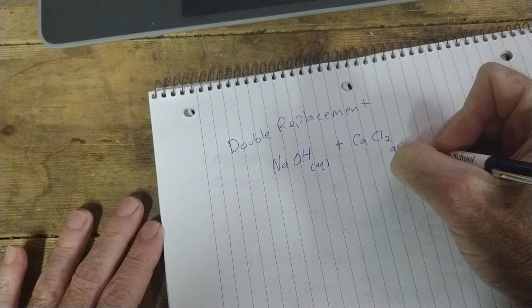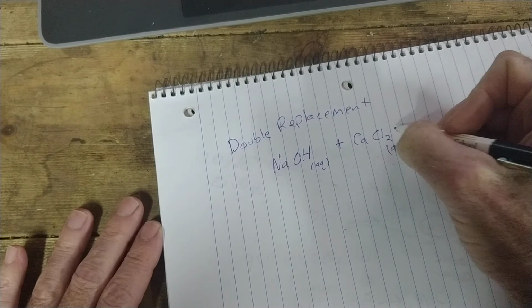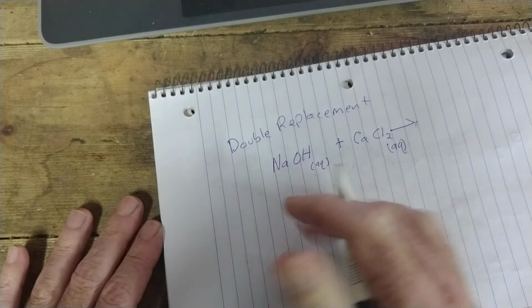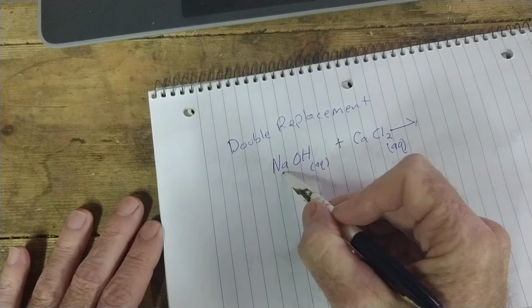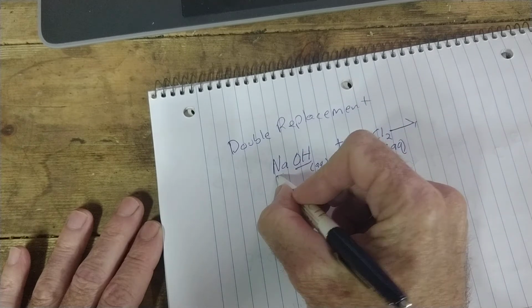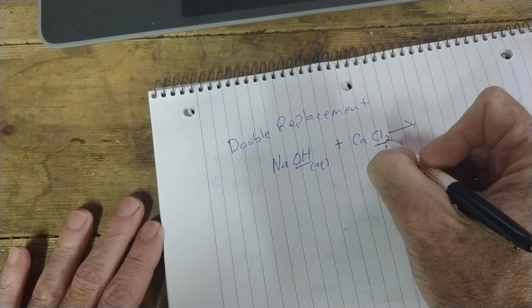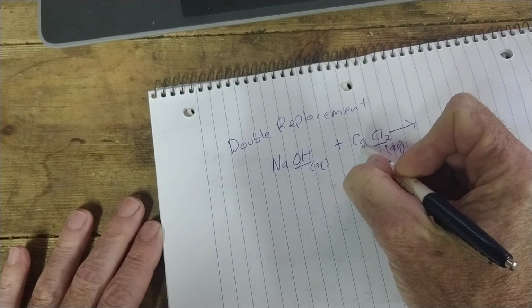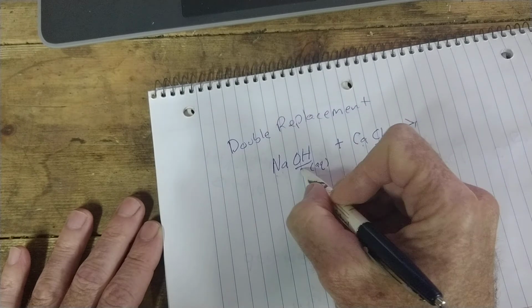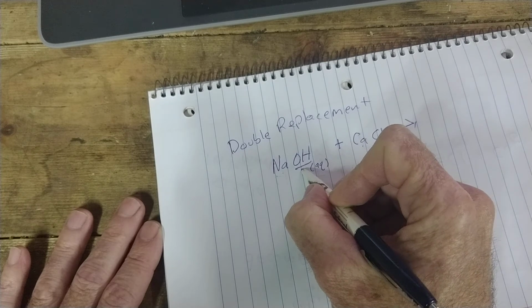You've done that in class. You've had calcium chloride solution in class. If you mix those two solutions, then the sodium will leave hydroxide and connect with the chlorine. And then the calcium will let go of the chlorine and connect to the hydroxide.